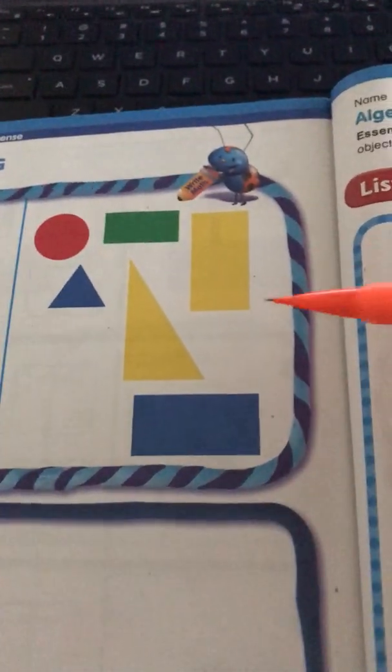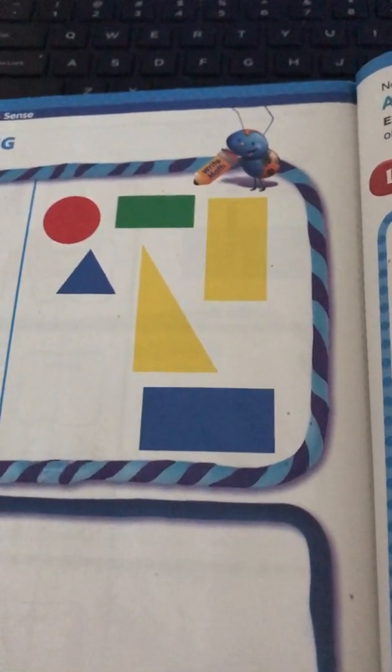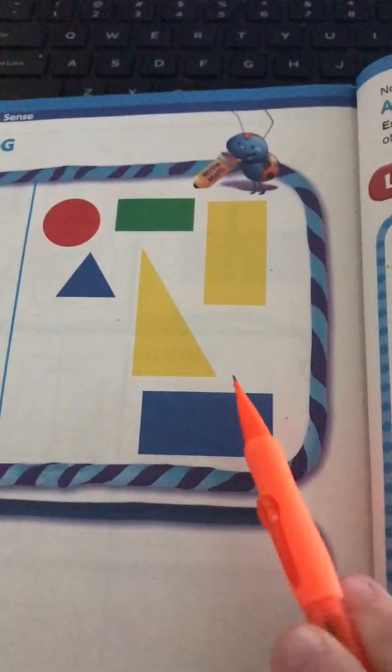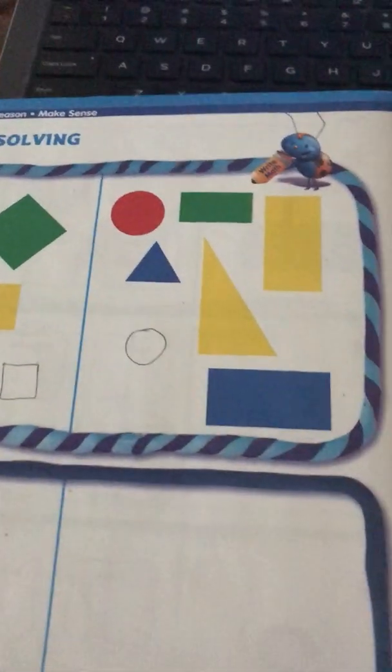Draw another shape over here. Now, can you draw a square? Is there any shape on this side that has 4 sides, 4 vertices, and the sides are the same length? No. The rectangle comes close, but the sides are not the same length. So draw one of these shapes right here. I'm going to draw the circle. Excellent. Come down to your box at the bottom.